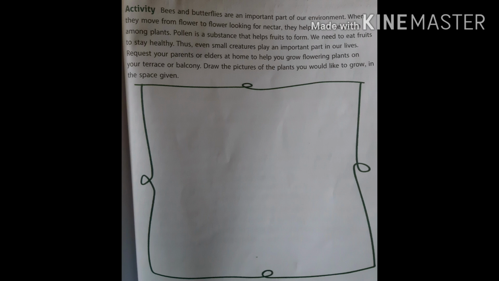Request your parents or elders at home to help you grow flowering plants on your terrace or balcony. Draw the picture of the plant you would like to grow in the space given. You have to draw a picture of your favorite plant in that space.